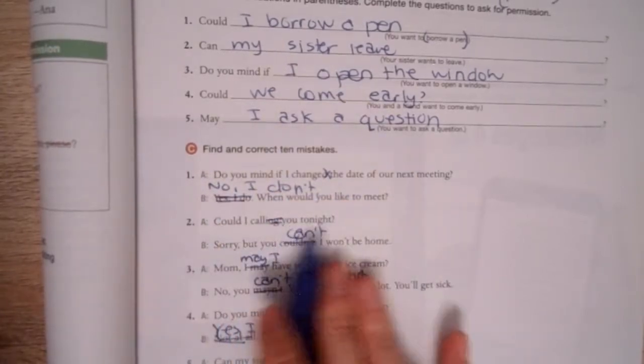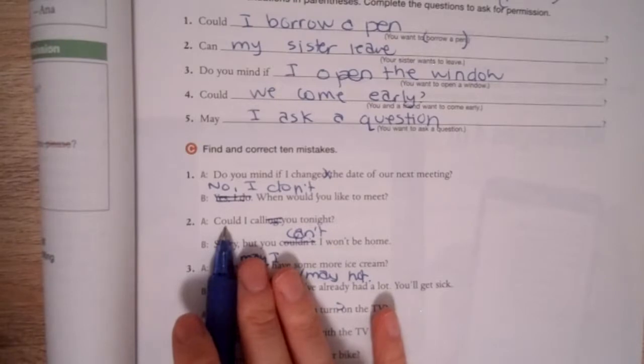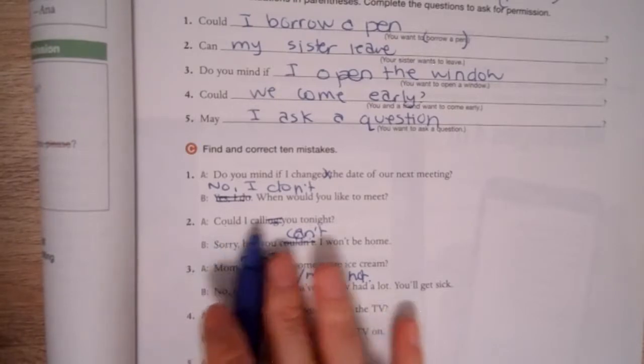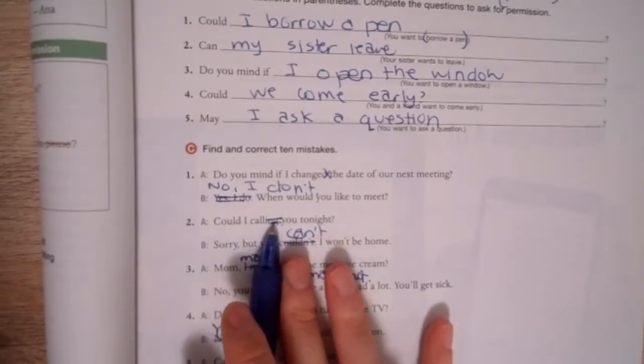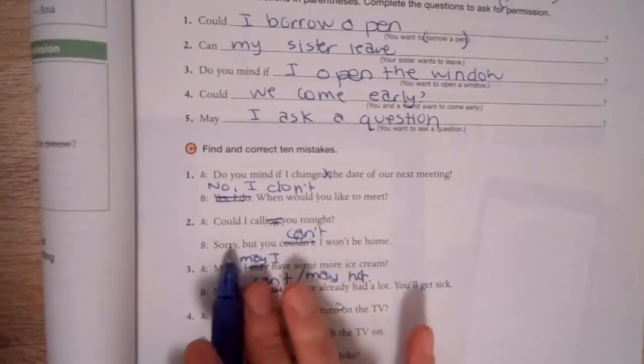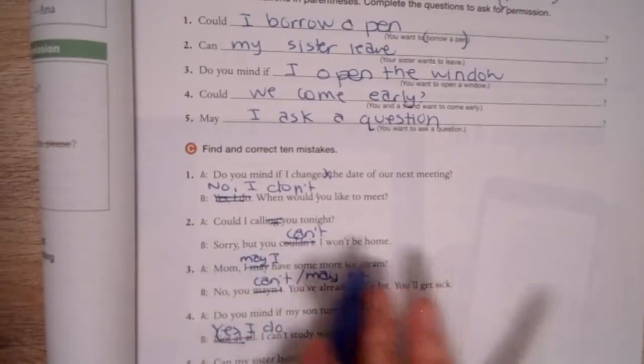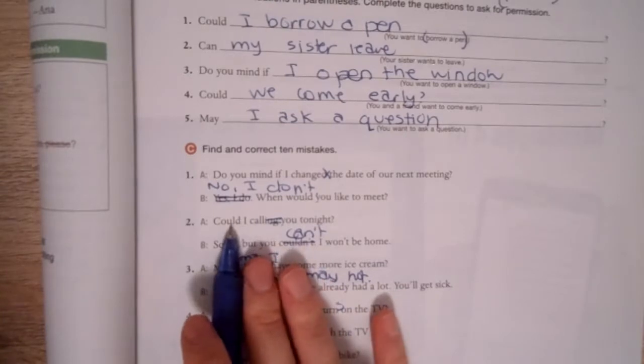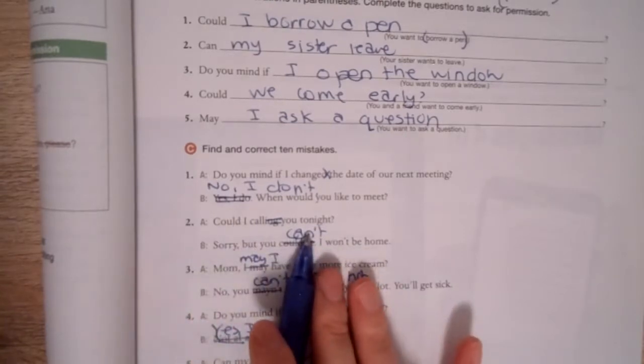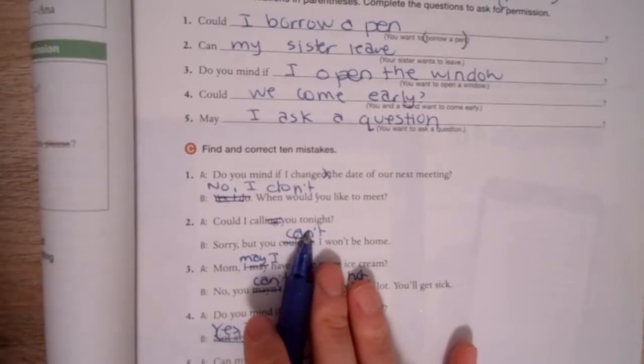Could I call you tonight? So after could, I have to use base form. I just mentioned that earlier. So make sure you cross this out. We cannot use gerund form. Sorry, but you can't. I won't be home. We can't use could in the answer. I have to use can't or may not.